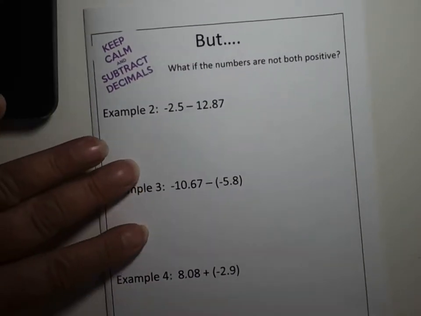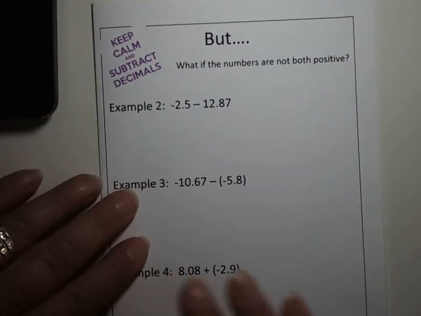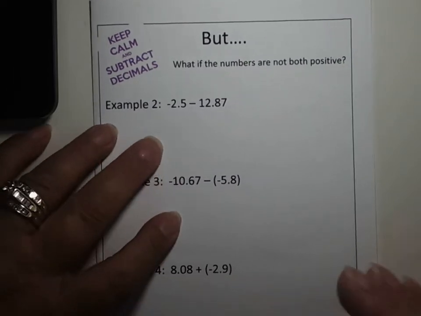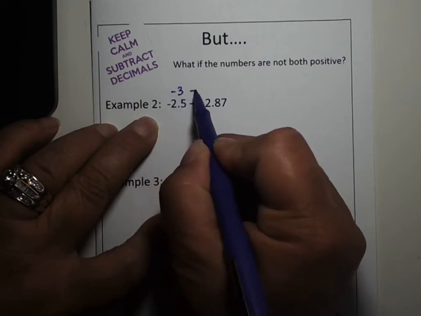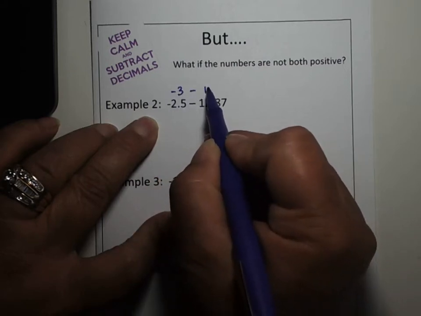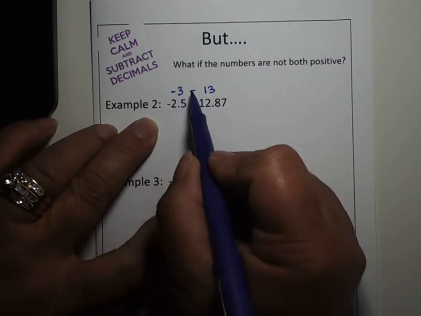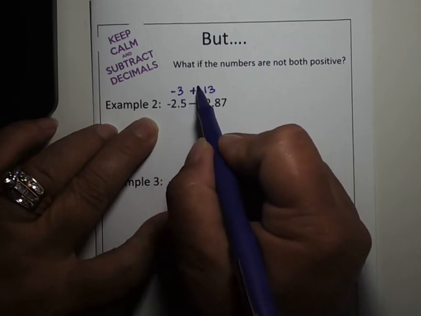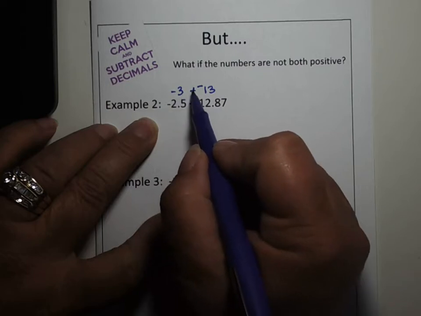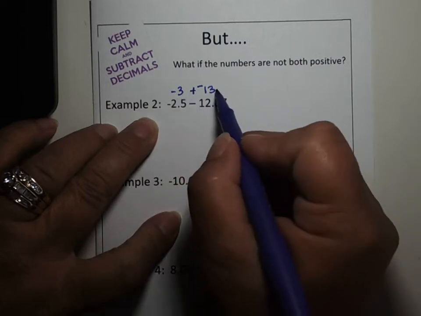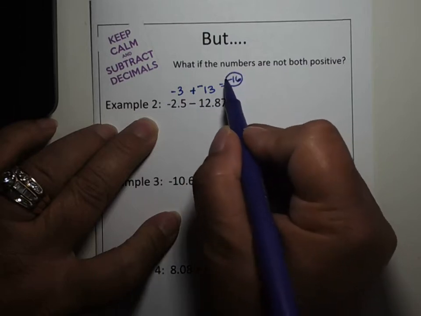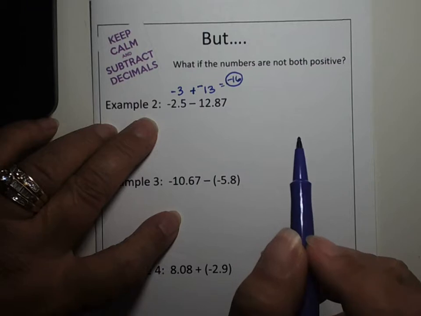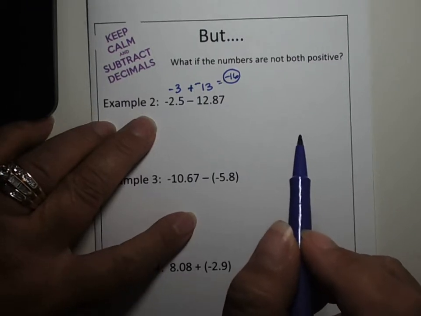Now, what happens if they're not both positive? This is where it gets a little bit different, okay? So first we're going to estimate. This is about -3 and subtract, and this is about 13. So if I were to do -3 minus 13, I would actually add the opposite. So I would have -3 and -13. Our answer is going to be about -16. And this is key because when we go back and check, we need to make sure our answer is about -16 or we did something wrong.